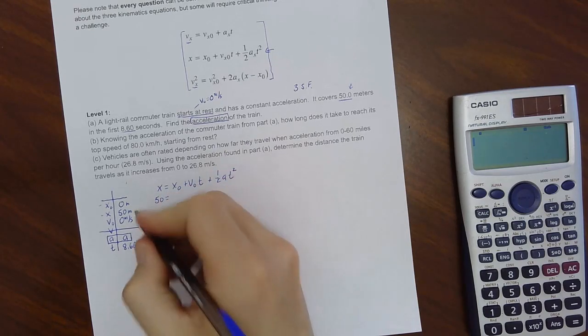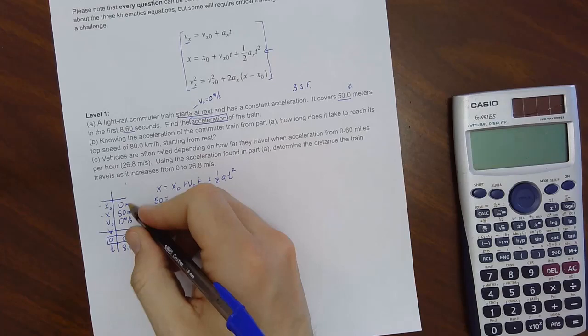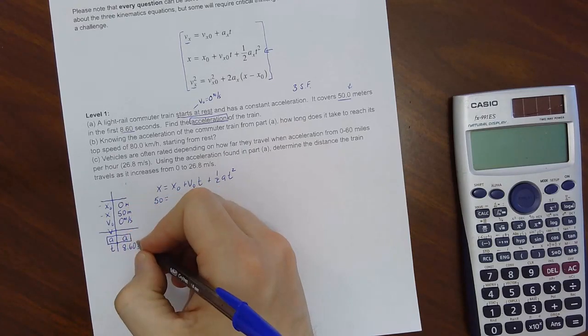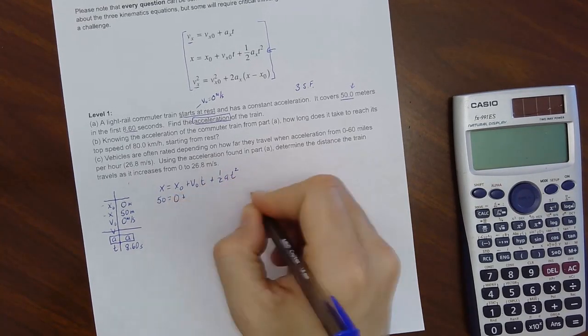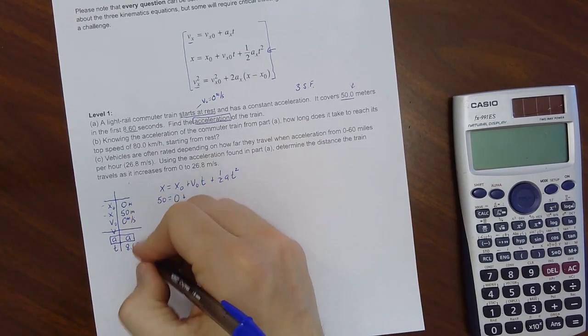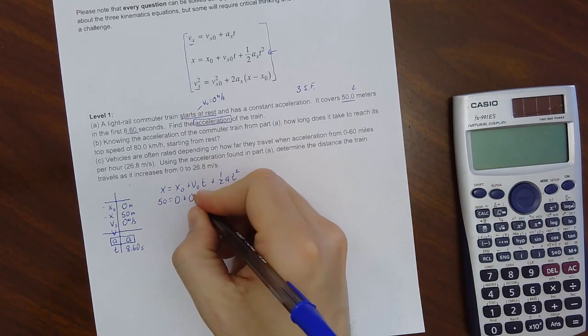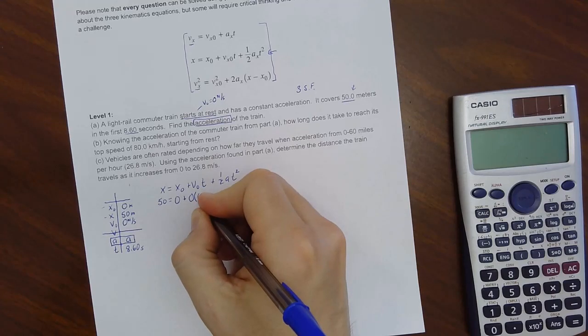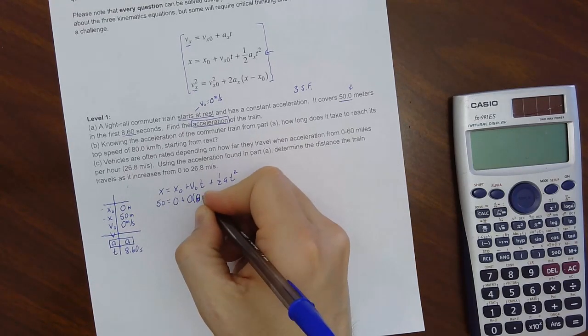Because all of my data is in meters, meters per second, and seconds, it's all in SI units, so I don't really need to worry about putting the units into my problem. If you use units other than SI, I recommend that you actually put the units into your problem to make sure that you end up getting proper units at the end.